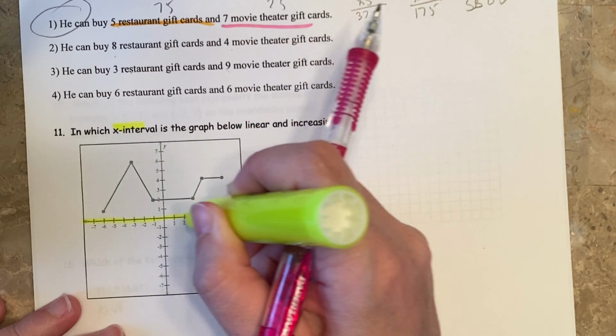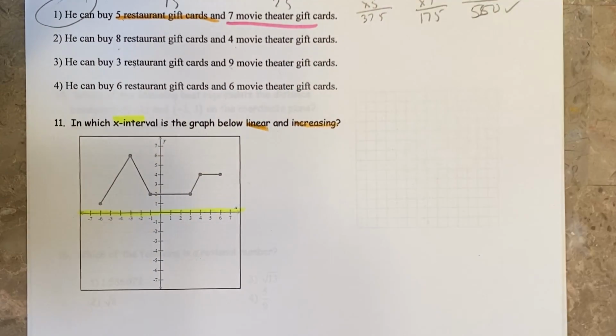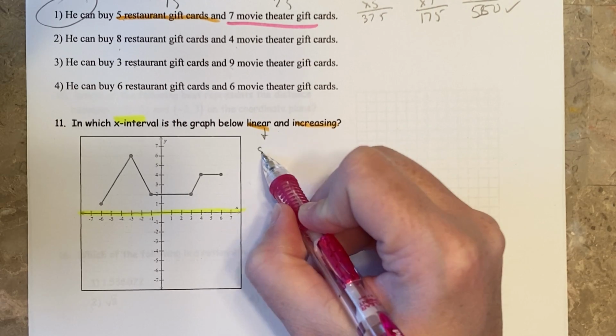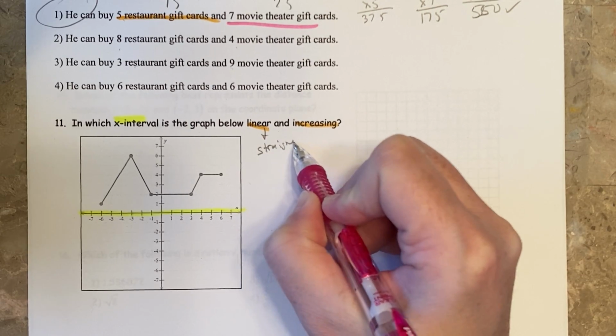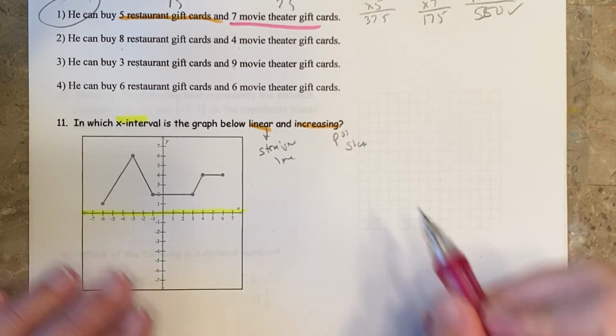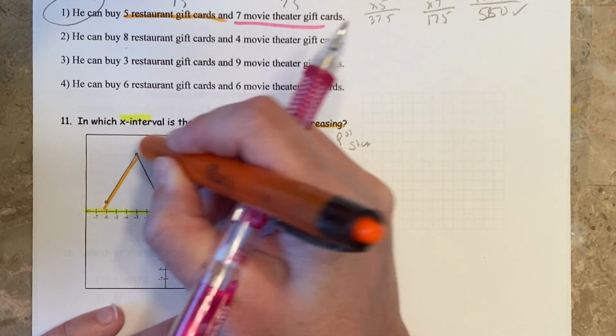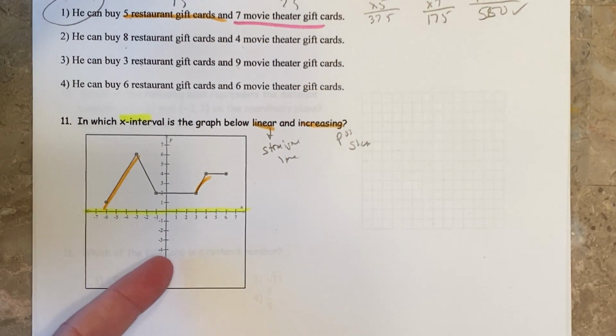Okay, for number 11, x interval. So you're looking for these numbers right here, and you want linear and increasing. Again, linear was a straight line, and increasing was positive slope. All of it is straight lines, so we're good to go there. Positive slope is here and here. So this one happens to have 2 answers.